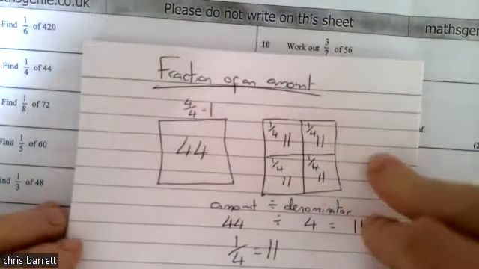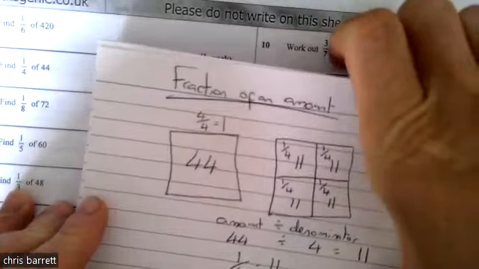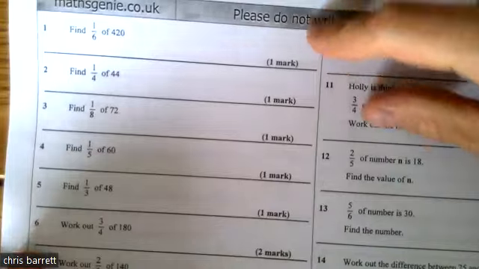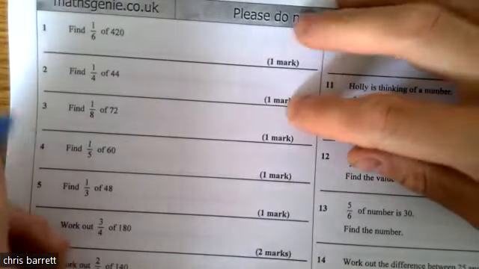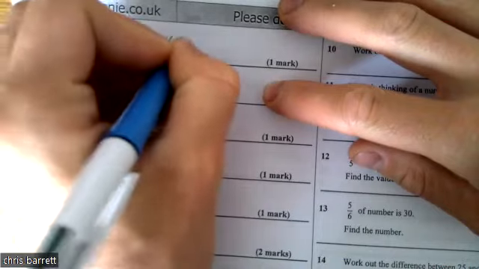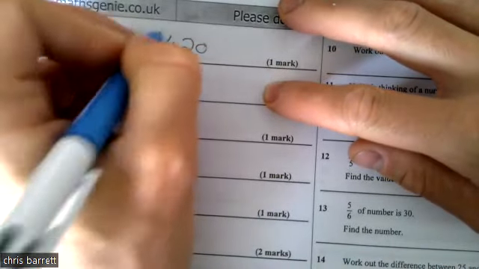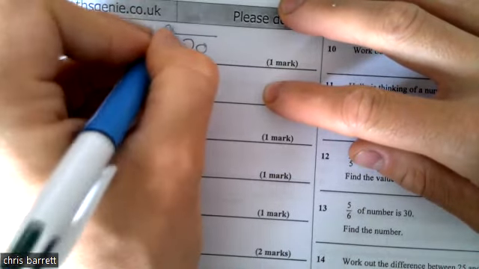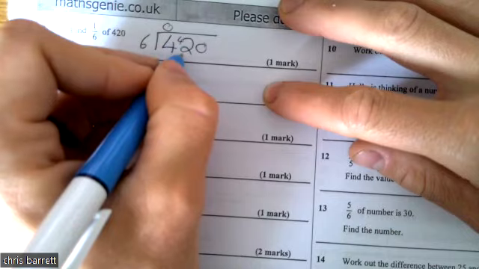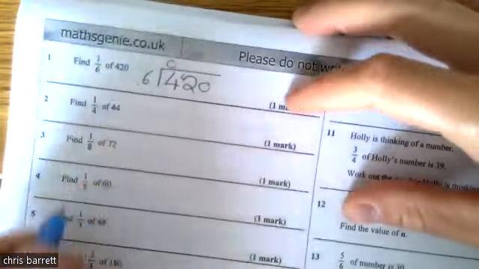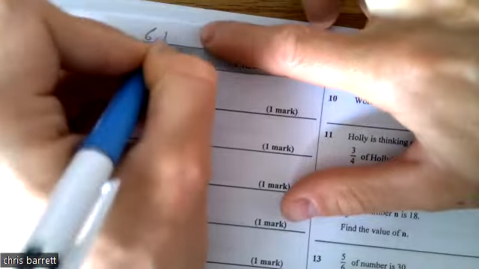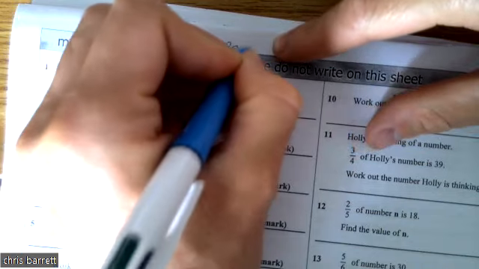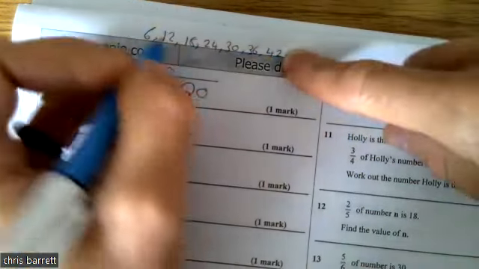Okay, so if we go through a few of these questions, for example, we've got 1/6 of 420. So I need to take my amount and I need to divide it by 6. So 6 into 4 doesn't go, so we take it over. 6 is into 42. So if we did our 6 times table, if we're not sure about our division, we've got 6, 12, 18, 24, 30, 36, 42. Right, so I've got to where I need to be.